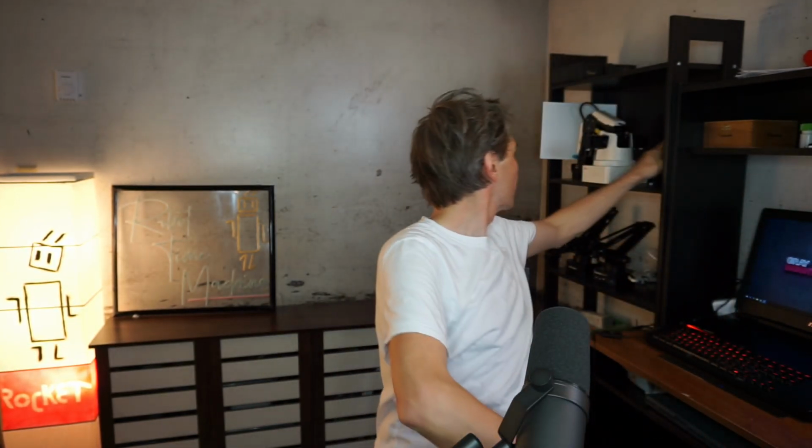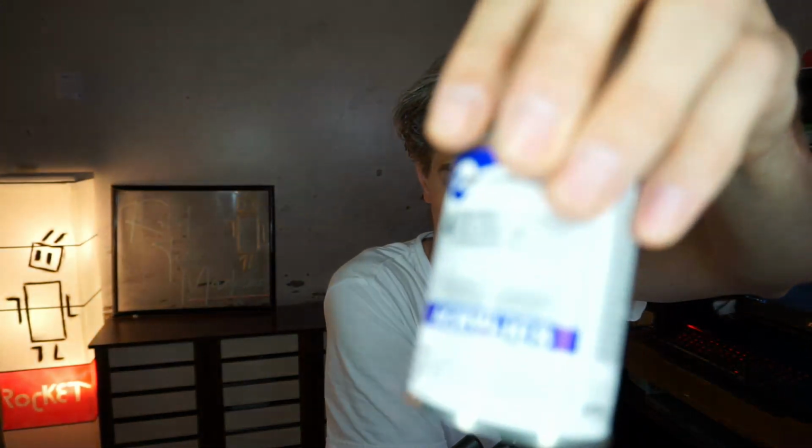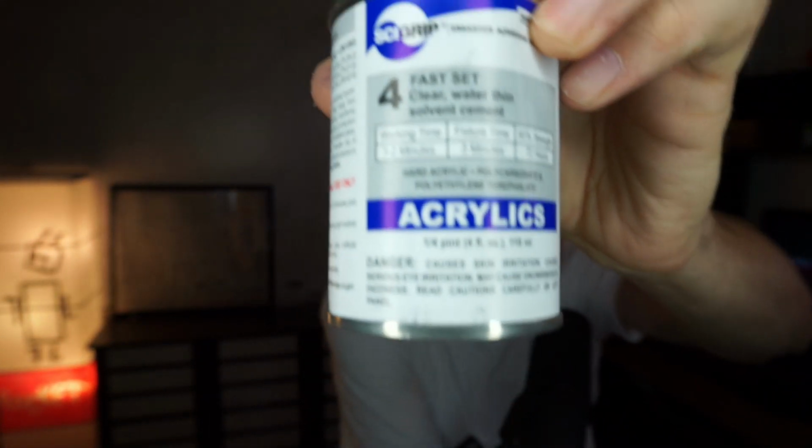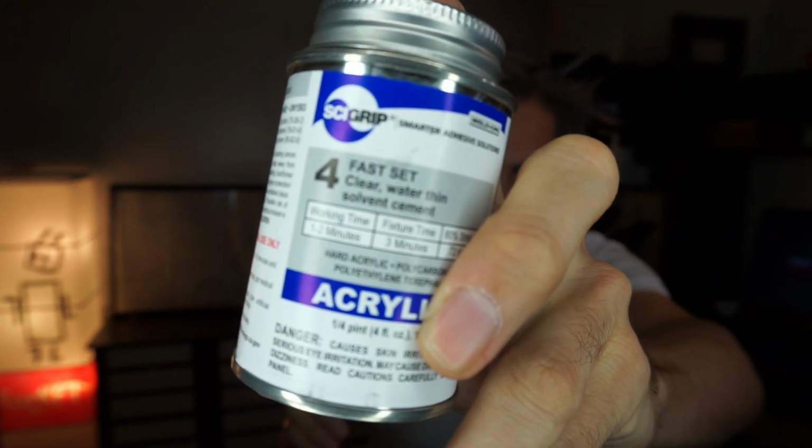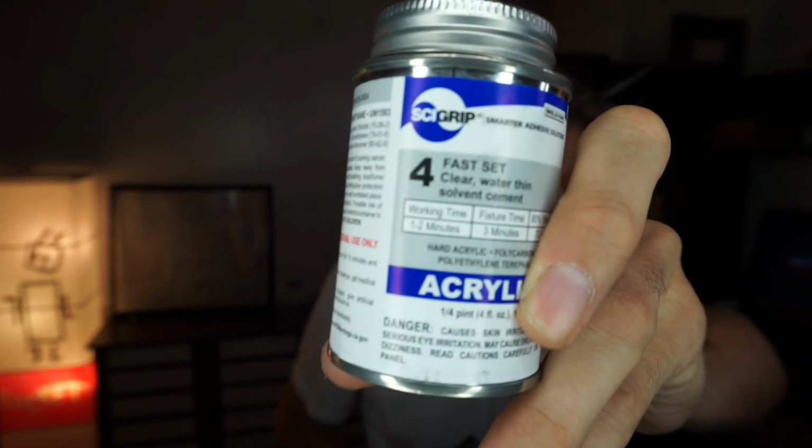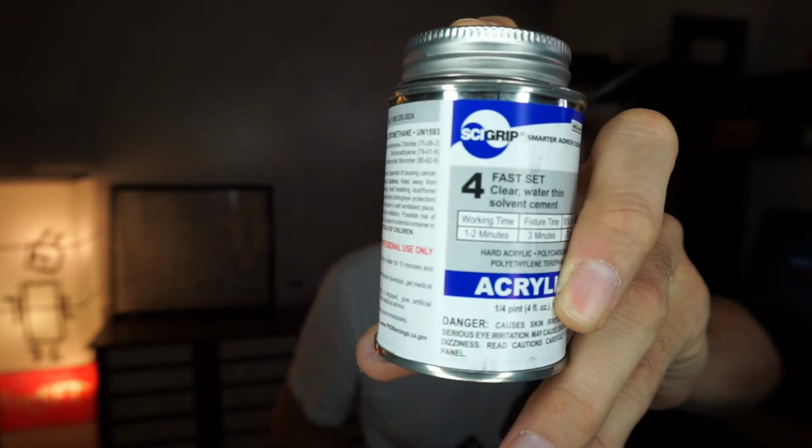But I needed it to be completely locked in place. So I used this stuff. This stuff is called number 4 fast set acrylics.